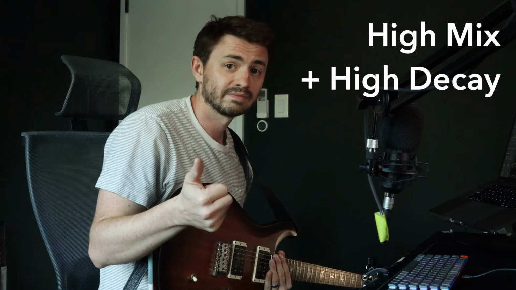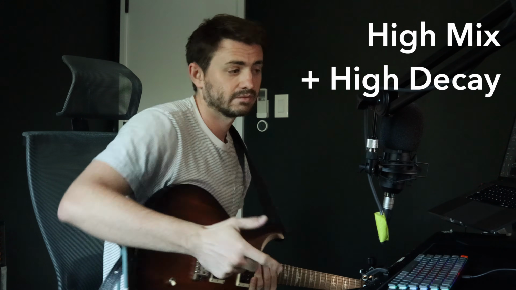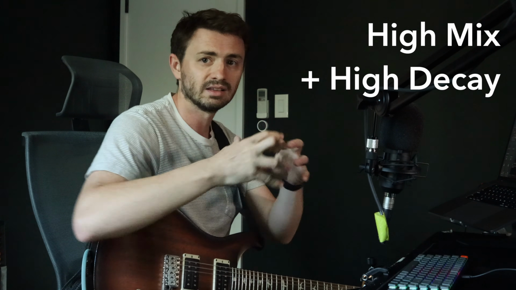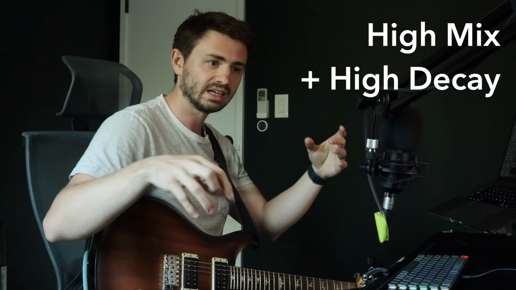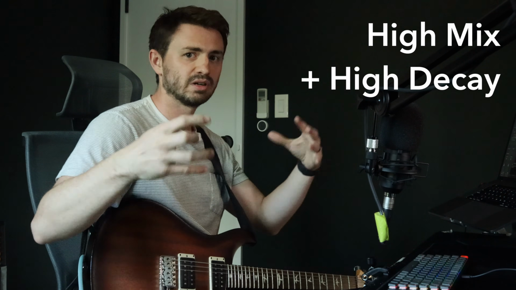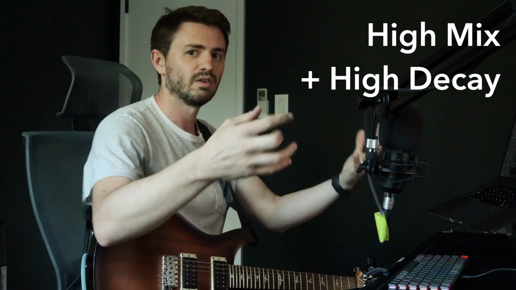Okay, so we've covered the technique. The next thing we need to cover is the effects. And the first effect that we're going to drop in is a reverb. And the tip to remember with reverb is high mix, high decay, right? That's going to get us a long tail, adding sustain, and the reverberations are going to kind of smear our volume swelled guitar signal together.